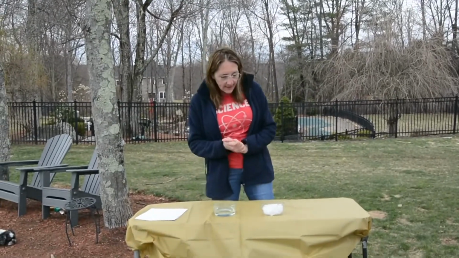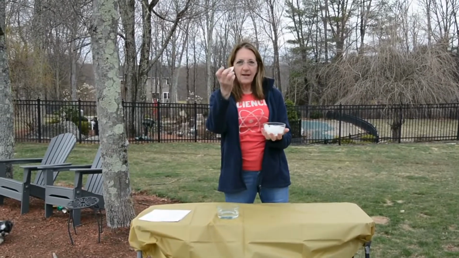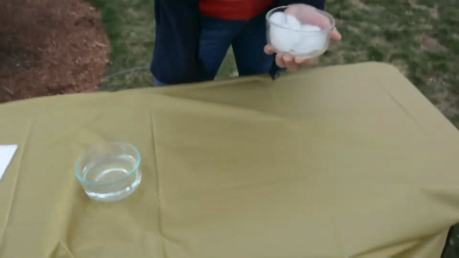So solids are something that has a shape and has a volume. These don't change shape regardless of where I put them. They will hold their shape and they'll hold their volume.